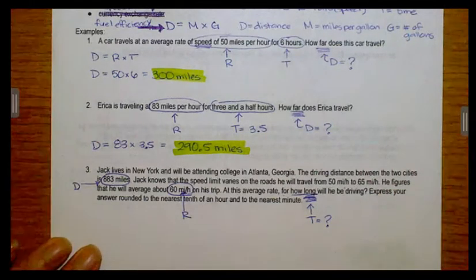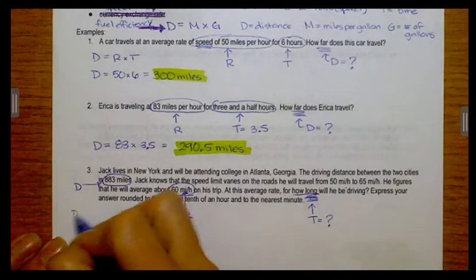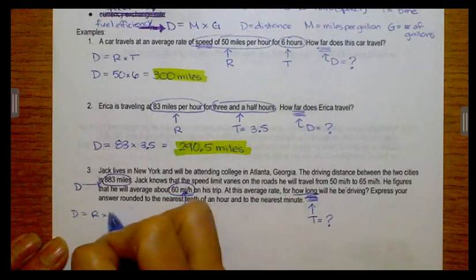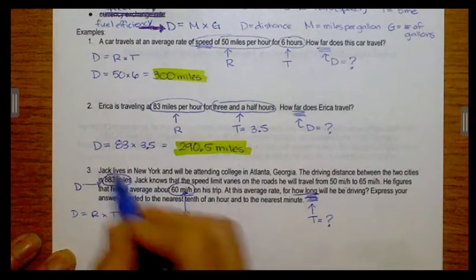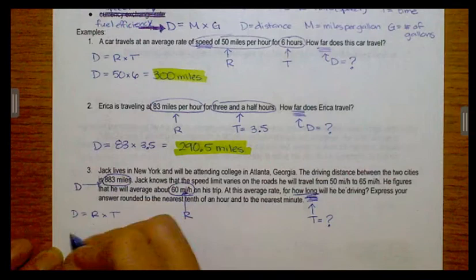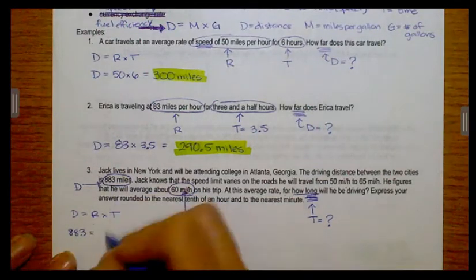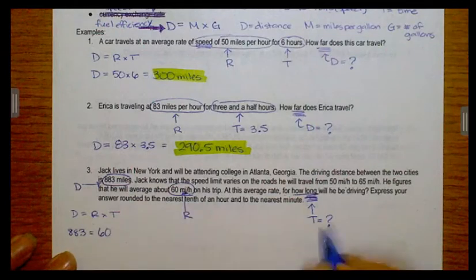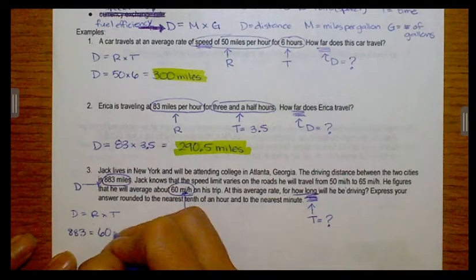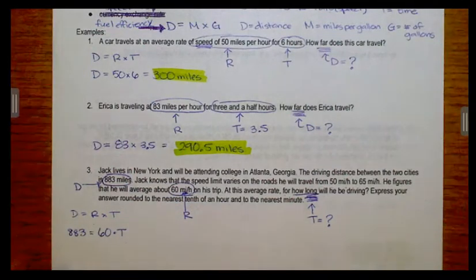Okay, so let's go ahead and plug in everything we know into our formula d equals r times t. The d this time, the distance, is 883, so we know that value. We also know r is 60, and we don't know t, so I'm going to leave that as an unknown. Now, what do we want to do to solve this problem?